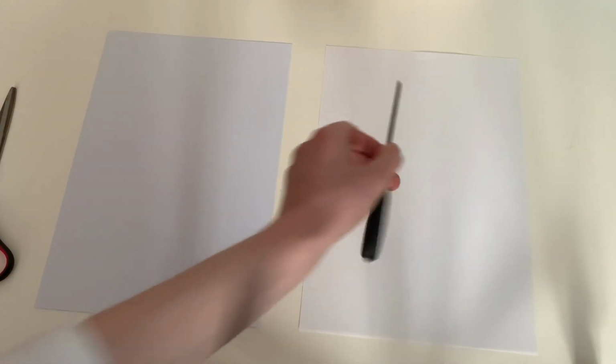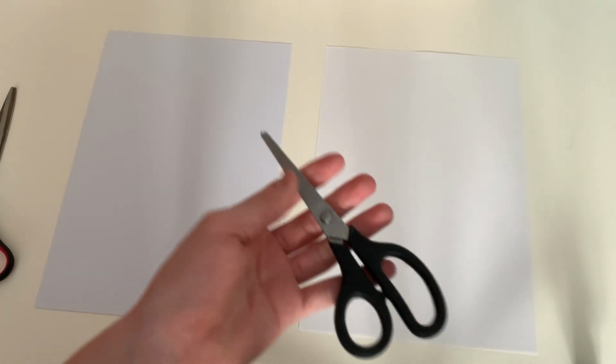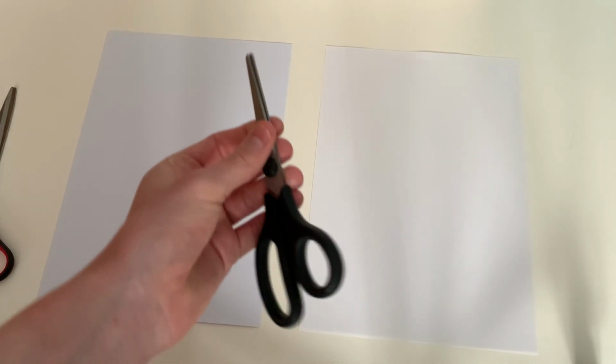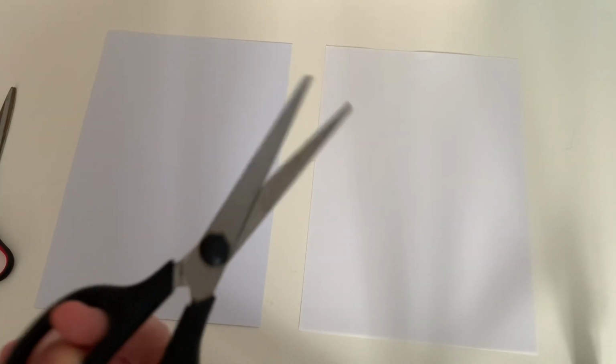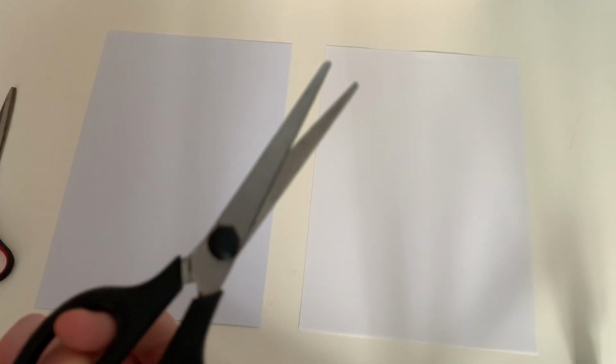And then here we have the other types of scissors. These aren't really what I use. Sometimes I use them if I need to be really careful because they're shorter, you see. But I don't really use them. I normally always use these.